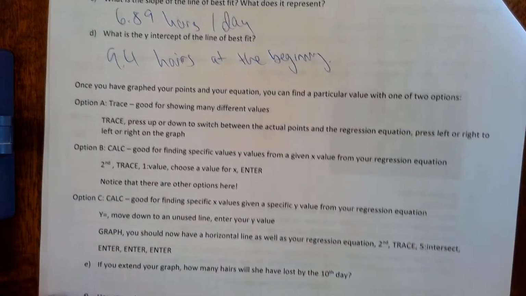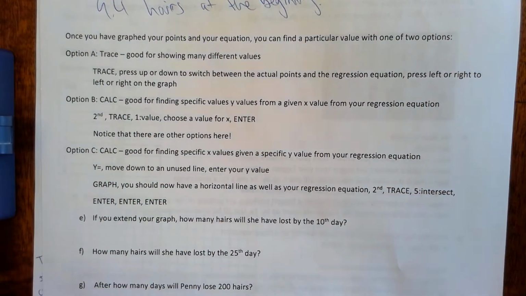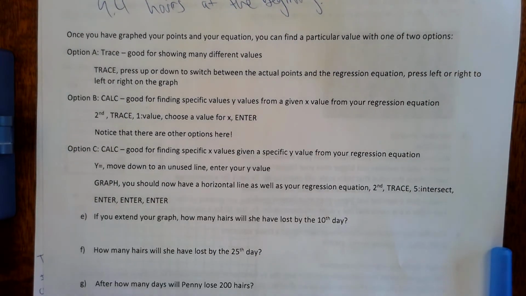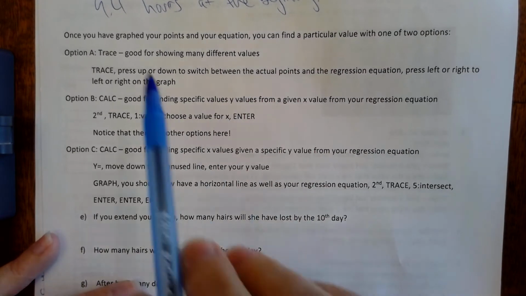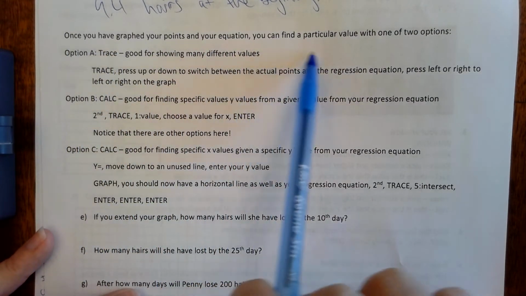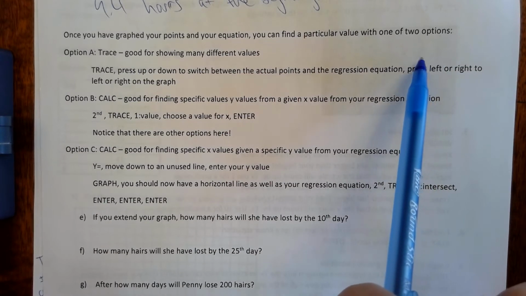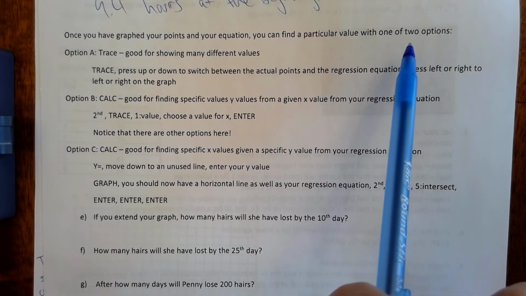Alrighty. Now here's a bunch more things that we can find, so it's more just information for us for the future. Here are 3 ways to find some values, and these are just kind of regular values. There are some specific ones we'll find in the future, for example maximum points or minimum points, and I'll show you how to do that later. But for right now, these are just general points. So once you've graphed, you can find a particular point with one of 3 options.